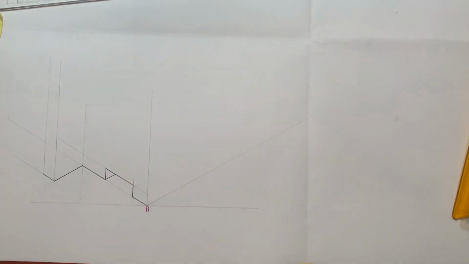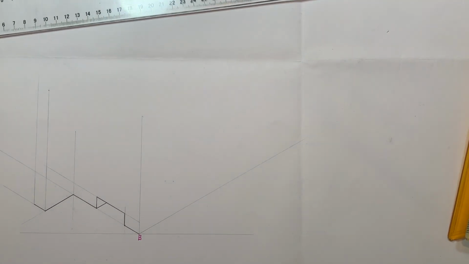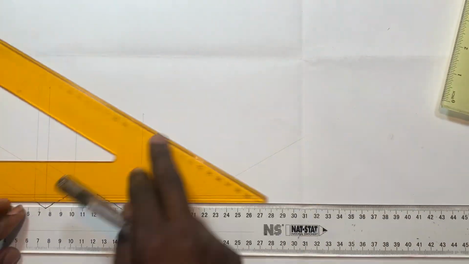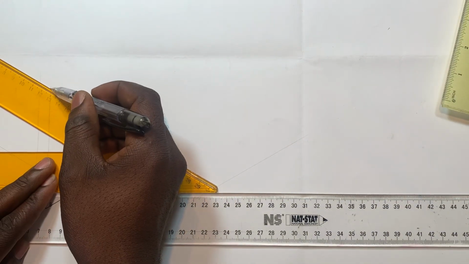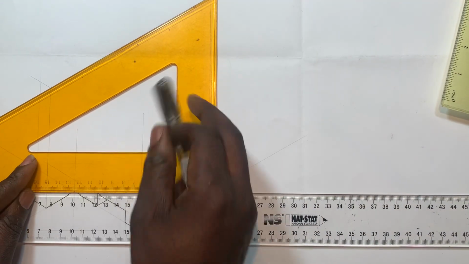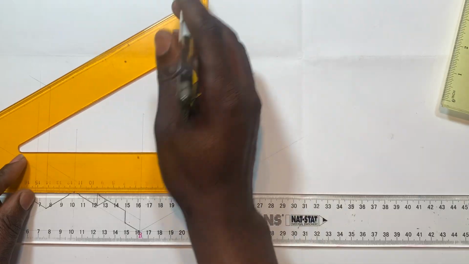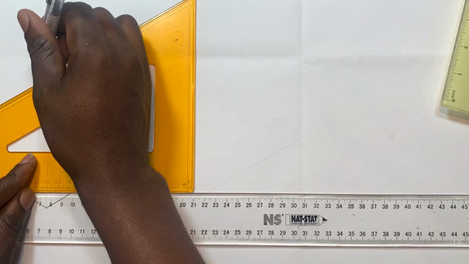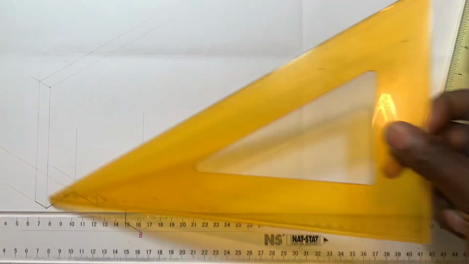Imagine. Okay, so now after I've gotten that one, I can just have a constructional line that's going to go like this, faint, and go like this, faint, and go like this, faint for now.